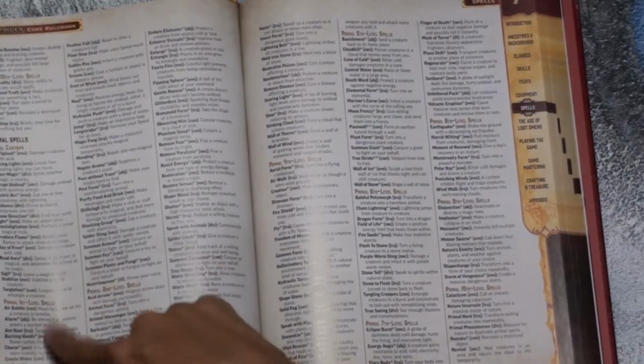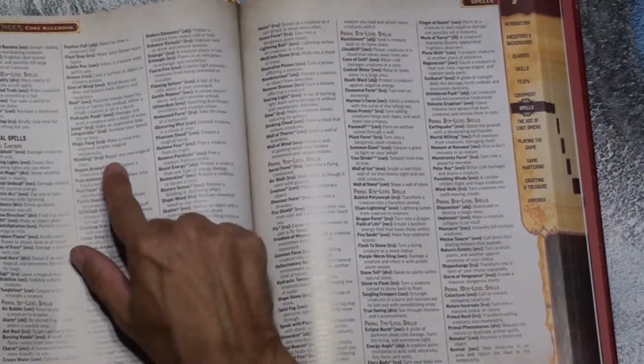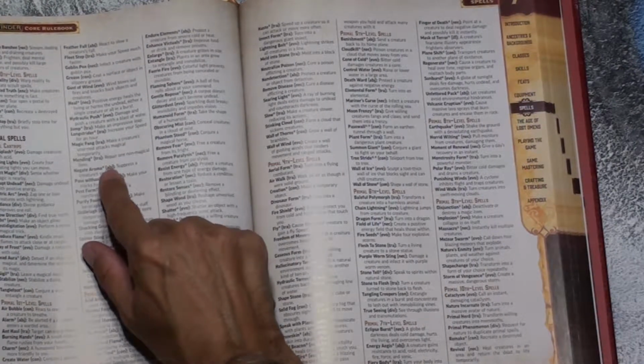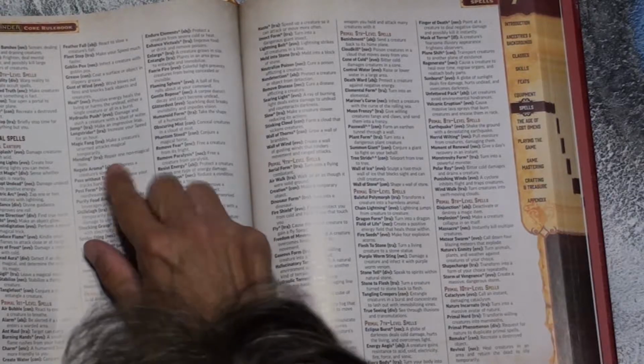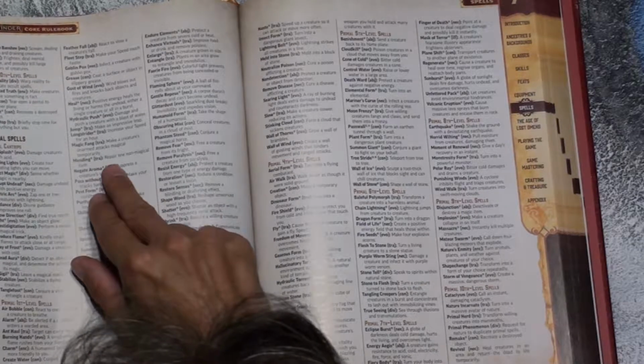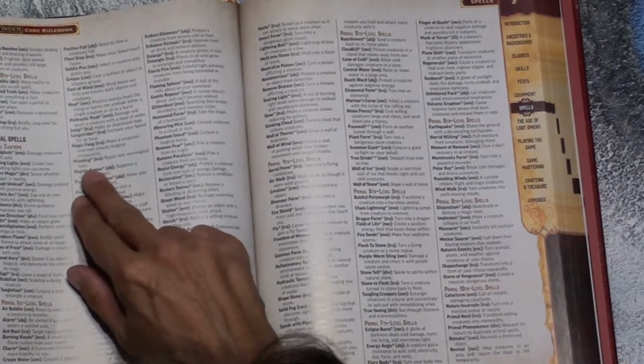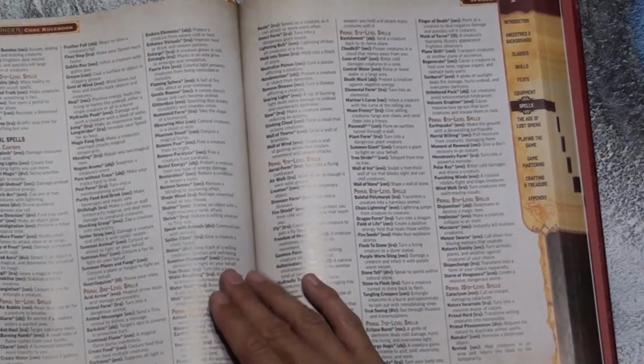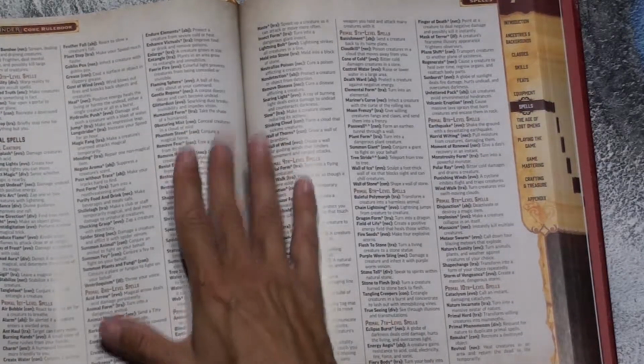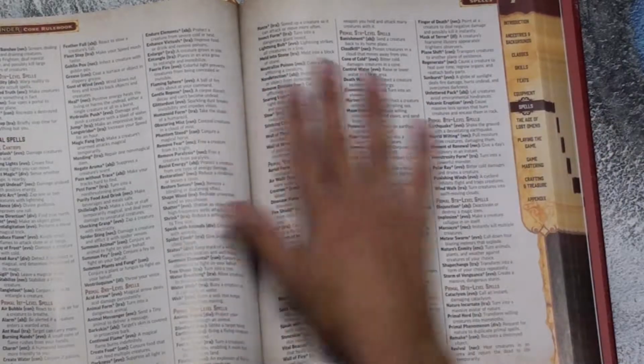I've got my cantrips and my first level. It gives you a little description of what each does. It doesn't give you the numbers or anything, but it tells you basically what it does, like mending repairs 1 non-magical item. So that gives you the gist, and you can just look at this and get a feel of what spells you want. That's all I'm going to do here instead of going to the detailed versions.